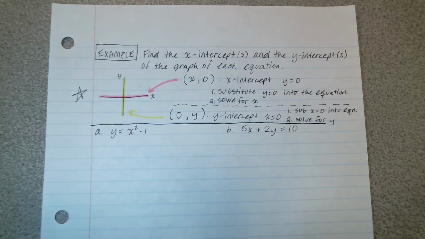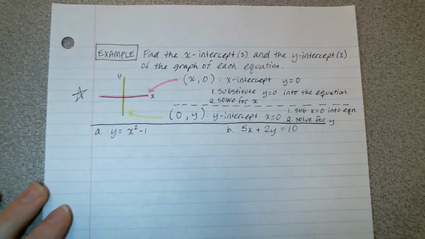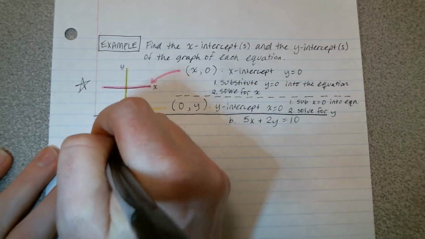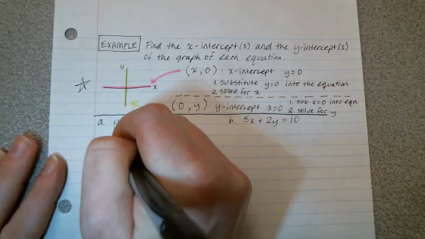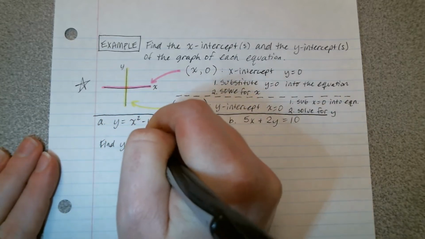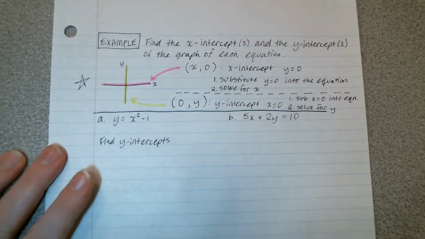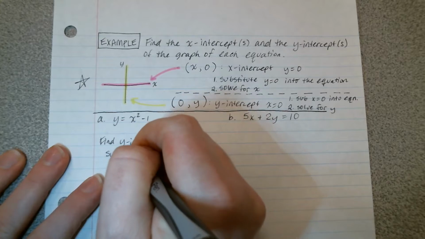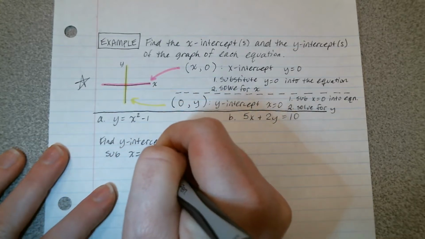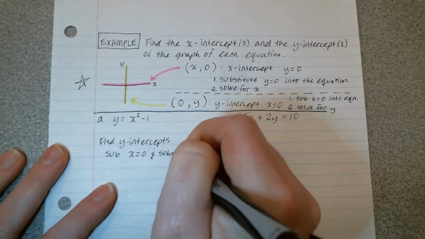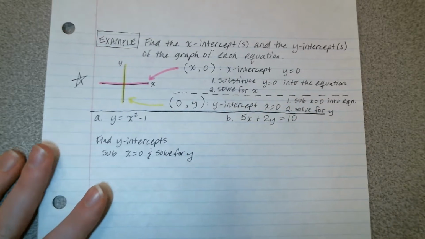Okay, so we are going to use this strategy right here on 2 different equations for extra practice. So I want to find both x and y intercepts. I will pick one to start. Let's go ahead and find y intercepts. In order to find y intercepts, we're going to substitute 0 for x and then solve for y.